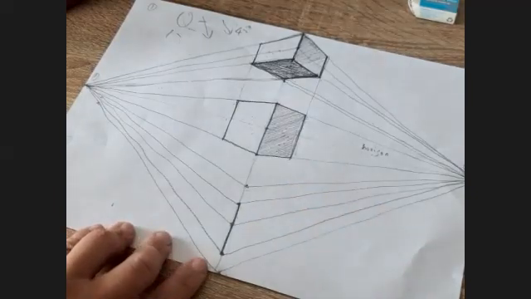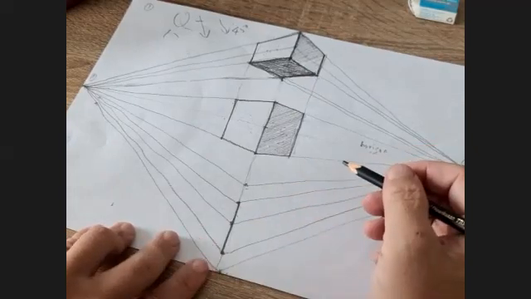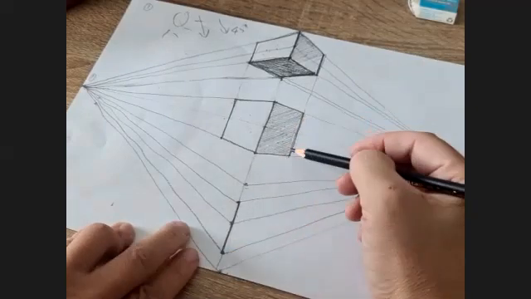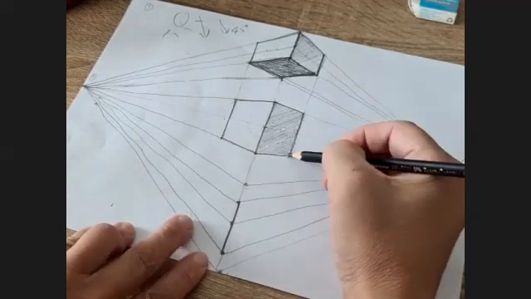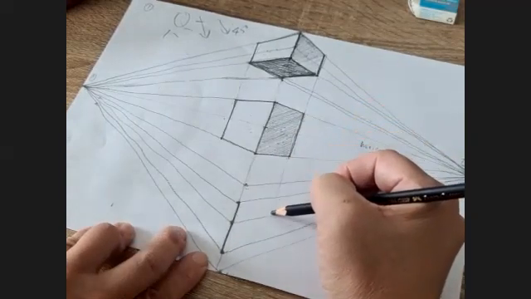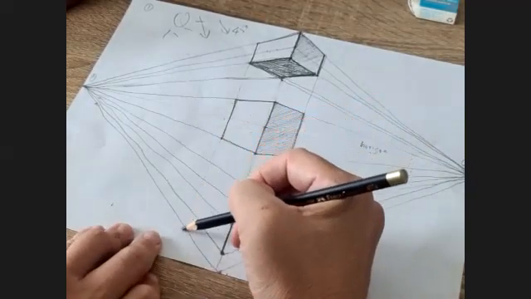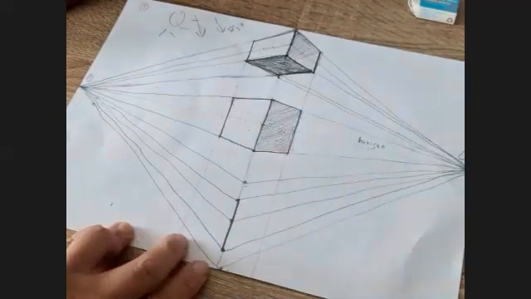Yeah, you darken this line. So the same that we did, we use this side of the box as the guideline, a vertical guideline. You can draw it down. On this side also, draw it down. Vertical guideline.